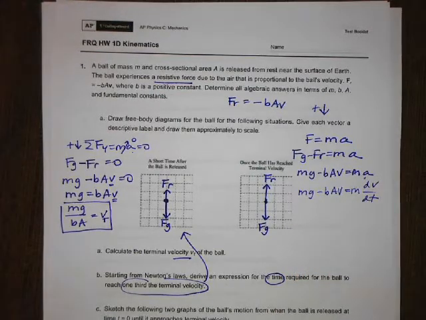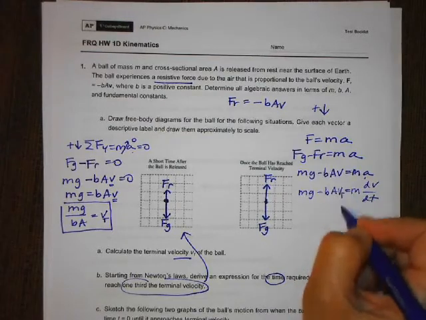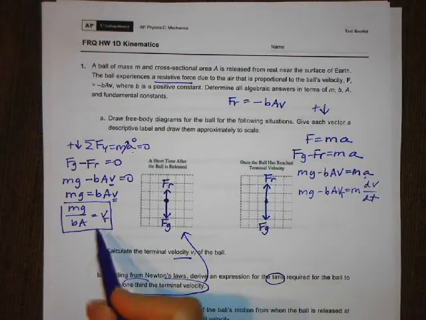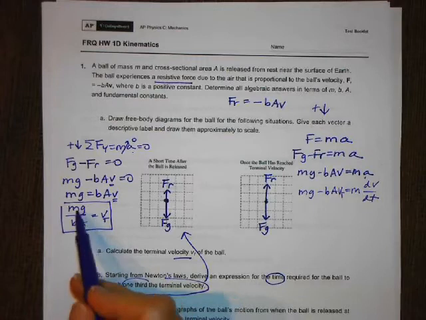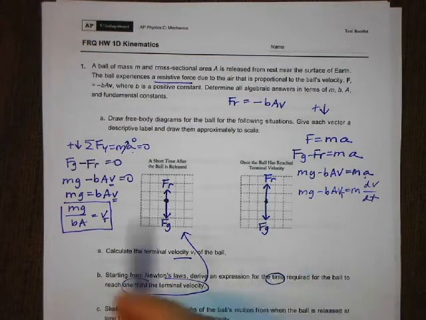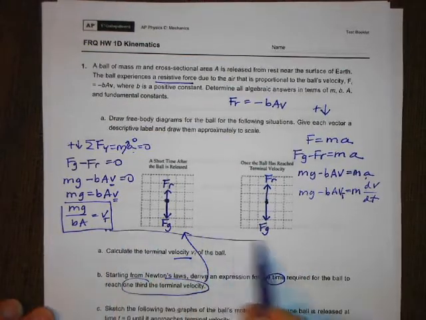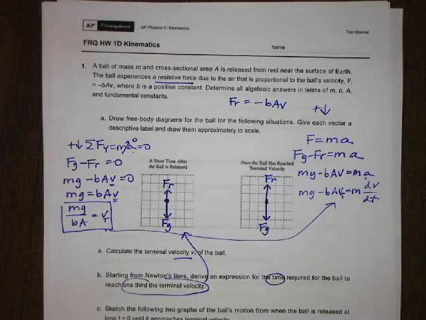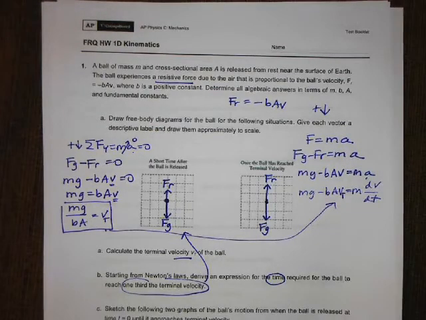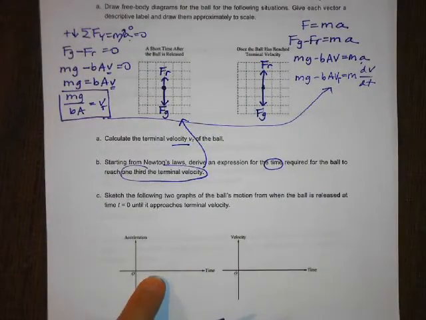So now, remember, you'll substitute back in here that vt is equal to mg over ba. So you'll take this and substitute in here. Remember, we have to separate the variables and all that other stuff. So I'll let you guys do that fun calculus. And then this is typical.